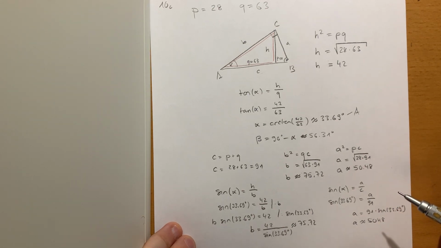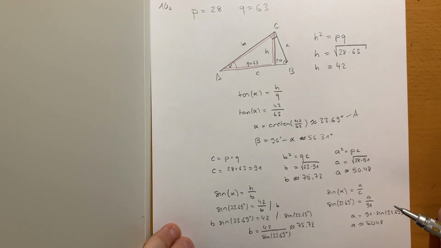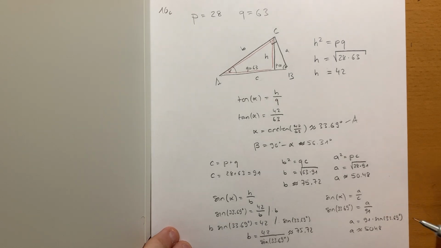So you see, I've shown you several options now. You can do whatever you like as long as you stick to the rules. I hope it wasn't too difficult. See you on the next one.